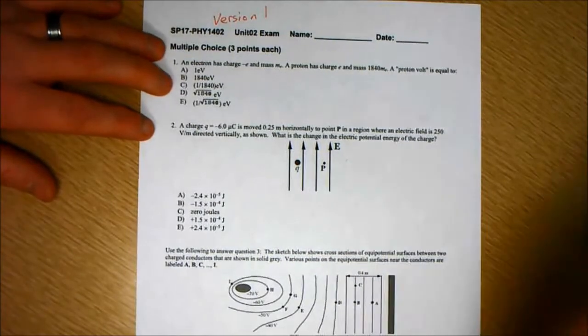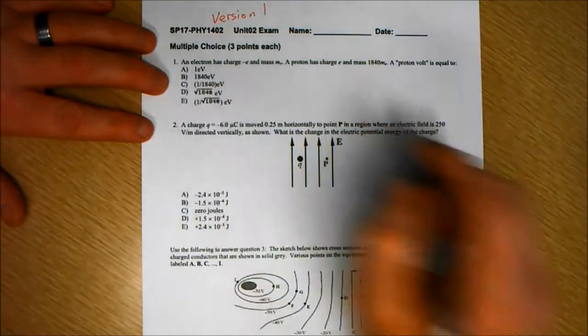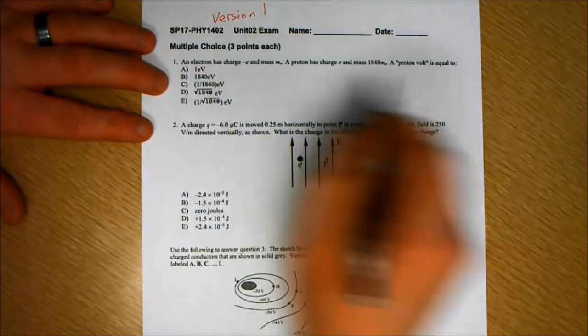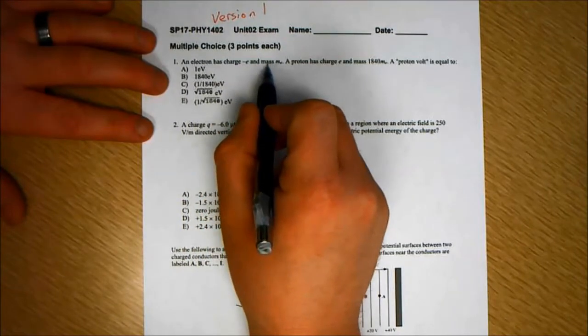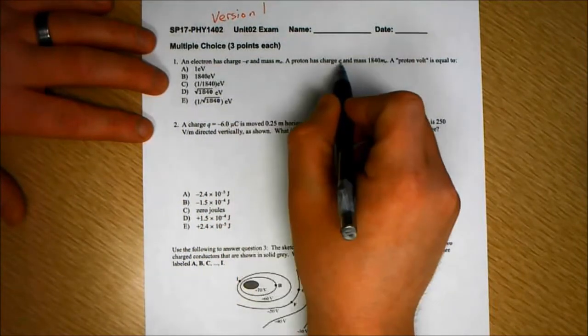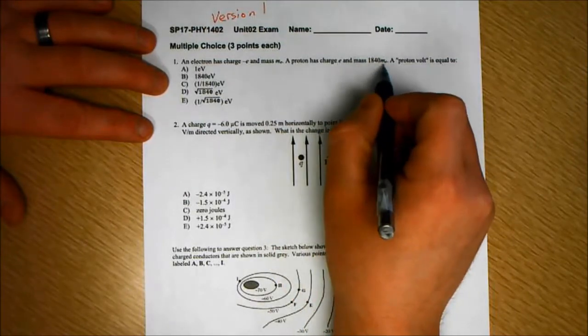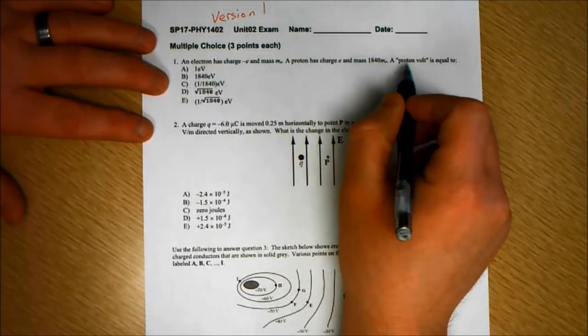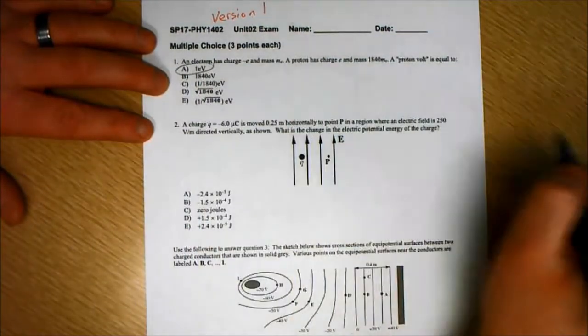Okay, this is version 1 of the Spring 17 Physics 1402 exam. The first question asks: an electron has a charge of negative e and a mass of m sub e. A proton has a charge of positive e and a mass of 1840 times the mass of the electron. So therefore a proton volt is equal to 1 electron volt.